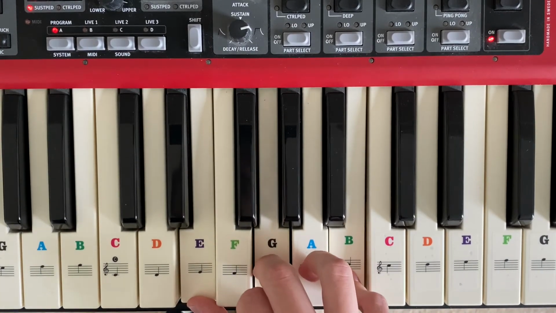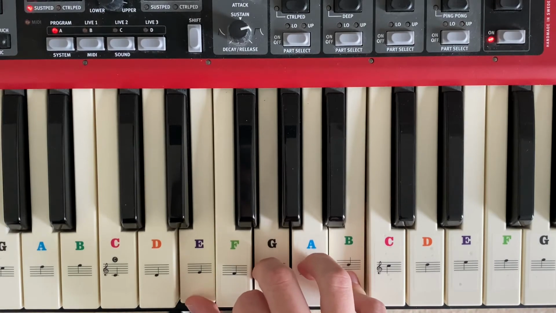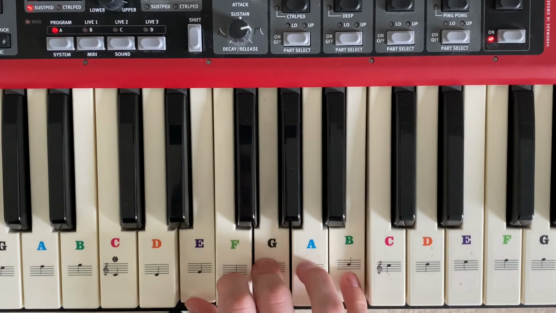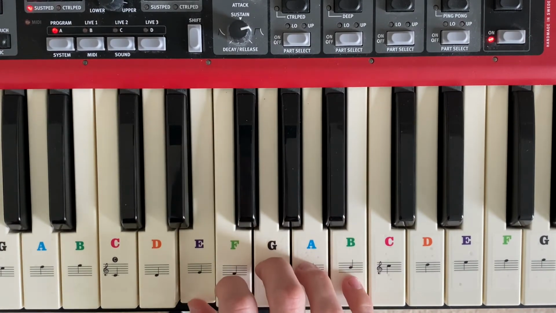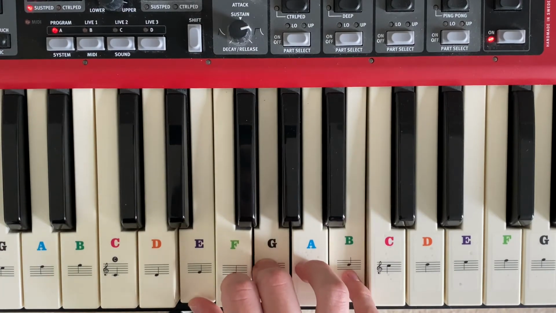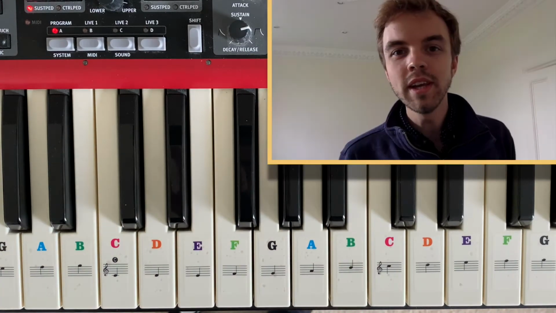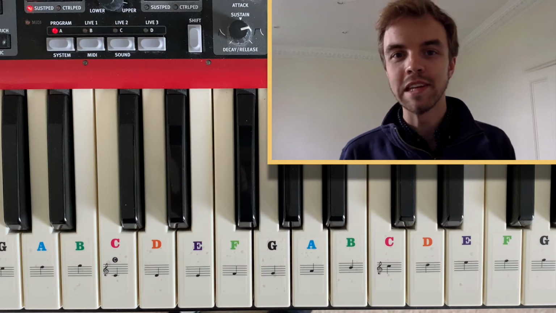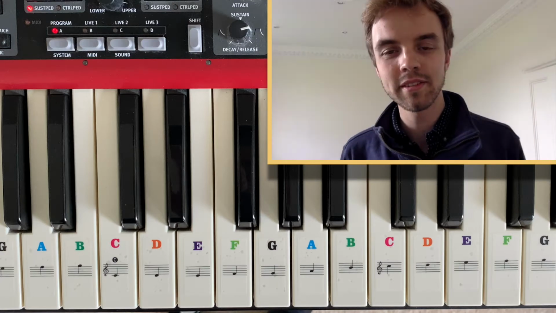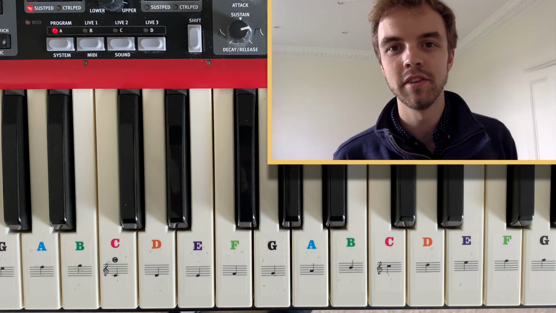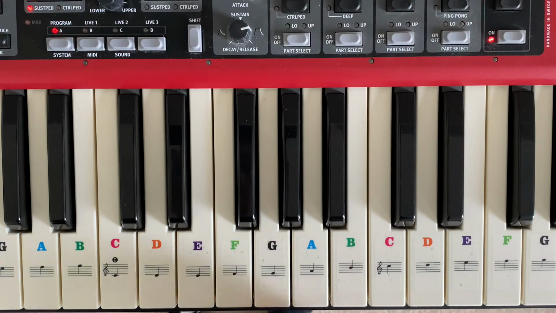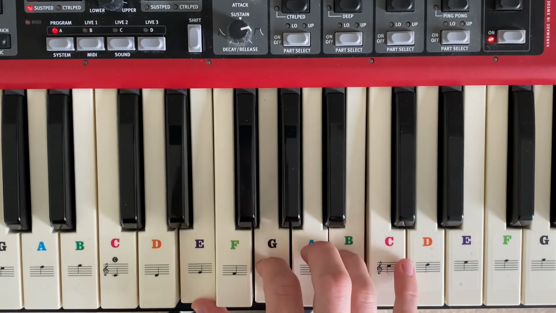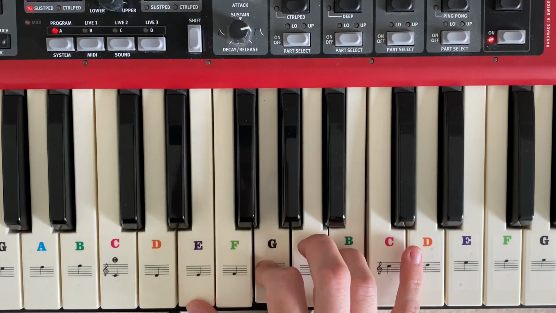Here you can see me playing it in the root inversion. Again, we've got our 1, 3, and 5. So we've got E, G, and B. E, G, and B are the only notes you're going to need for the E minor chord. So we've done our root inversion of E, G, and B, our root being the E.